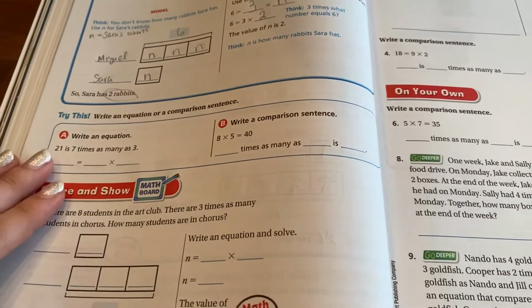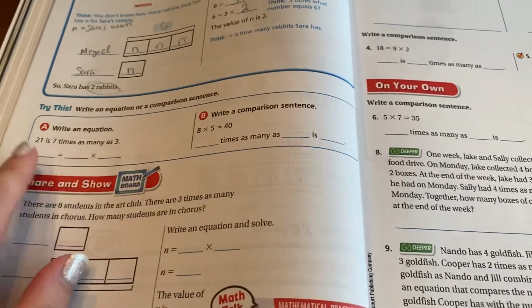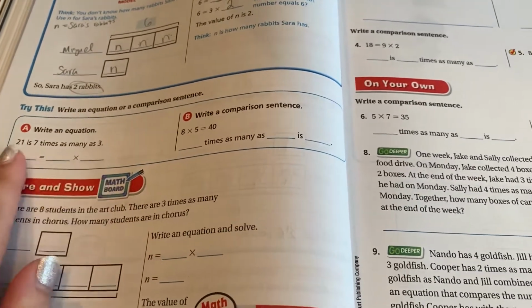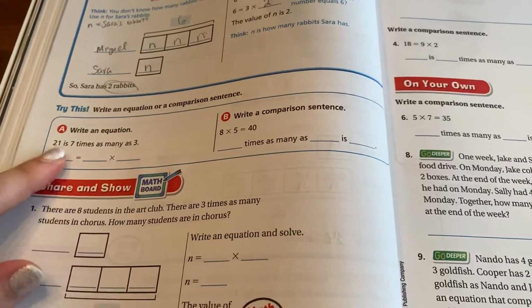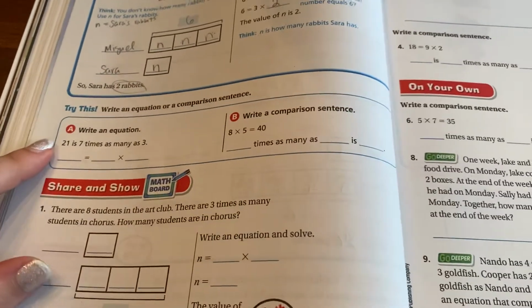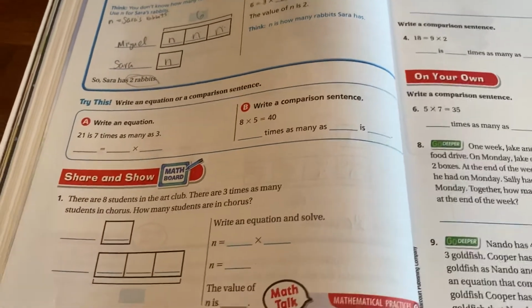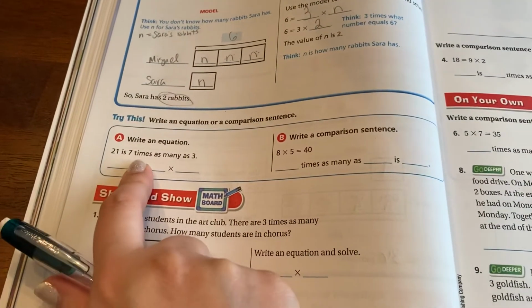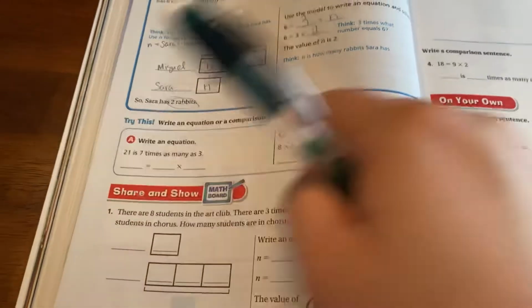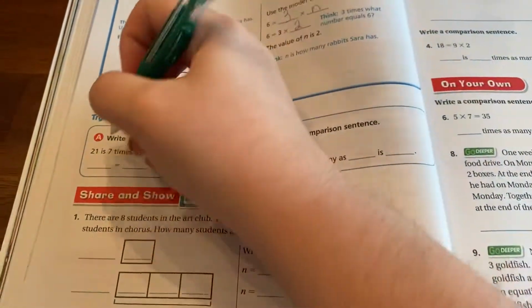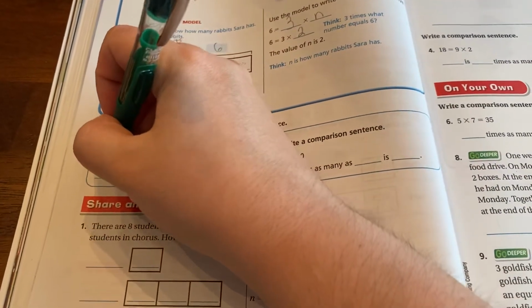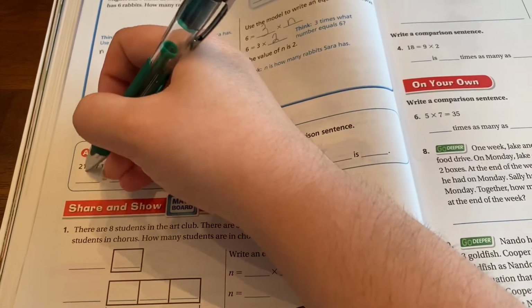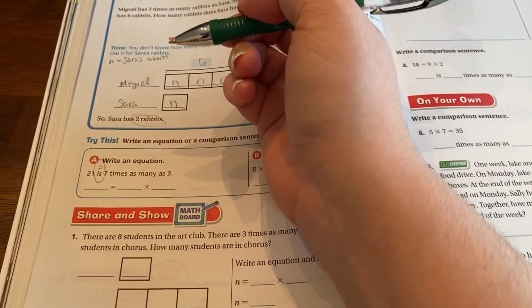Sometimes they'll do this basically in a sentence, and we create an equation based on the sentence. The cool thing about that is that when math is hidden in sentences, there's clues in there that help us pull out that information. So I've got 21 is 7 times as many as 3. Well, if we translate it into math, 21 is, in math, means equals.